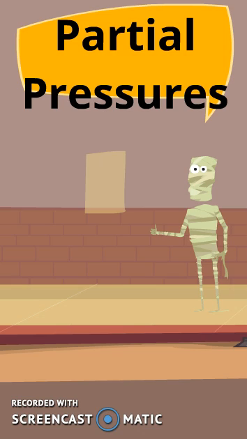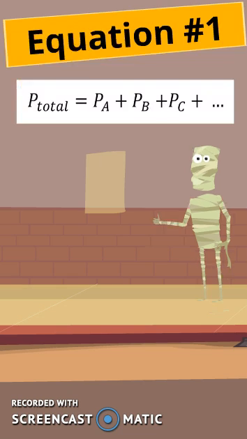A lot of gas samples are not pure samples, but are mixtures of different gases. For example, air contains nitrogen, oxygen, argon, carbon dioxide, and a few other gases. Since each of the components of an ideal gas mixture act independently and do not interact, each of the components has its own partial pressure.